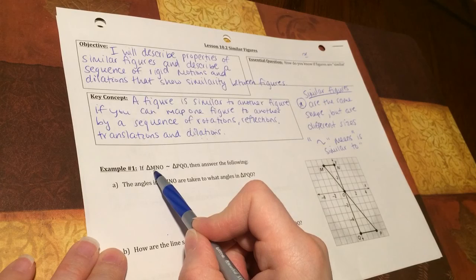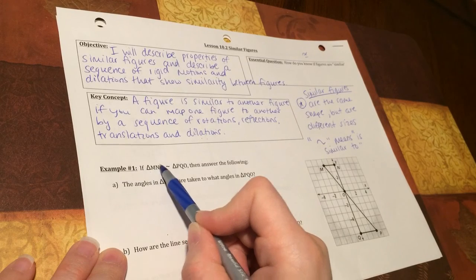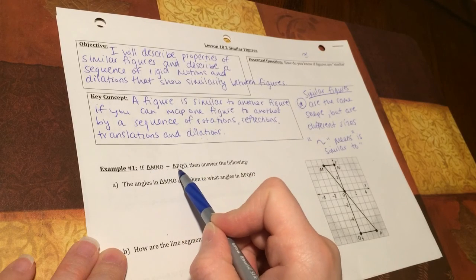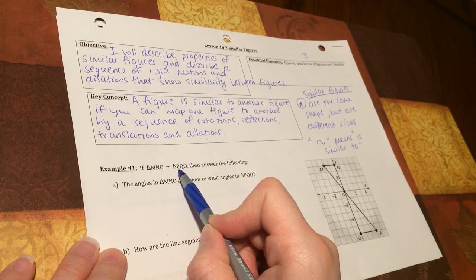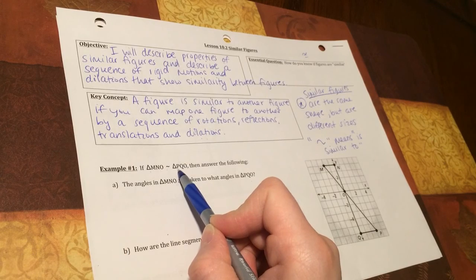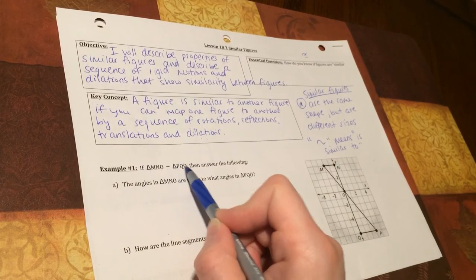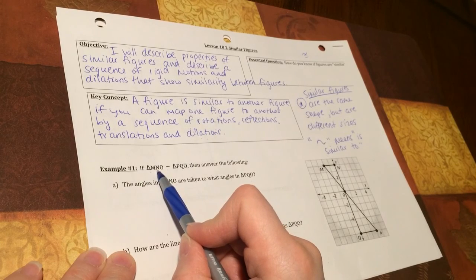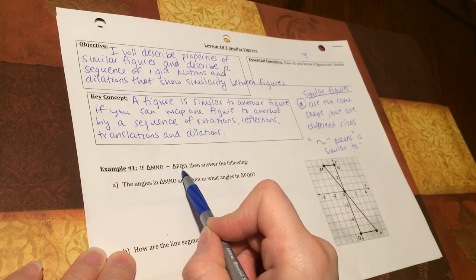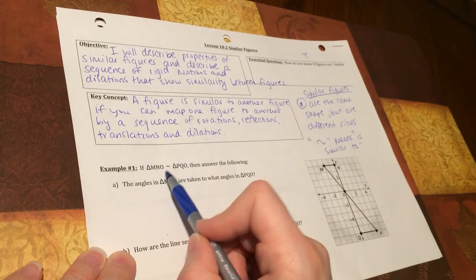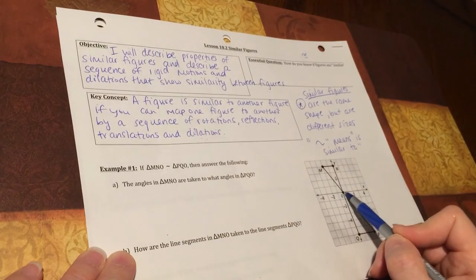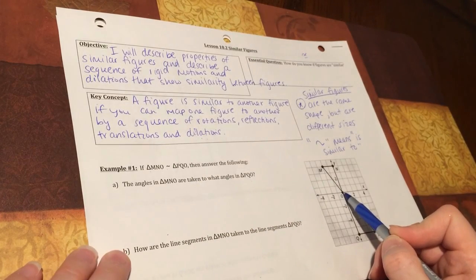See how M is the first letter in our triangle here? That means that M corresponds with point P, because point P is the first letter in this triangle. Point N corresponds with point Q, because they're both the second letter when we're reading the triangle. And then point O corresponds with point O, right? Because they have a point in common. If you look over here at the figures, they have a point in common.